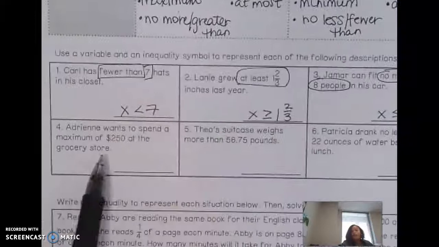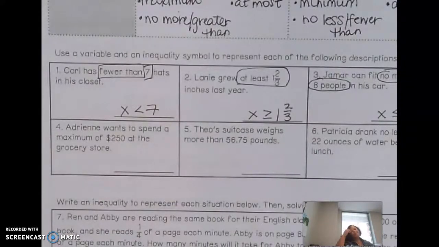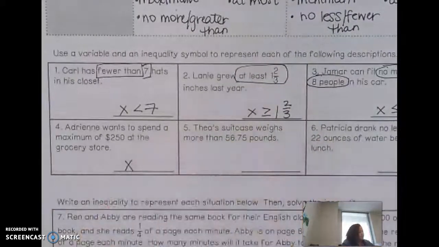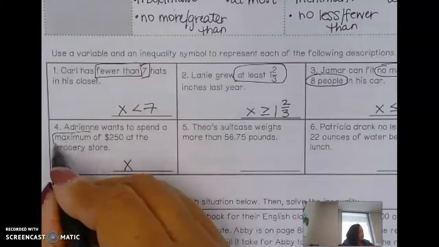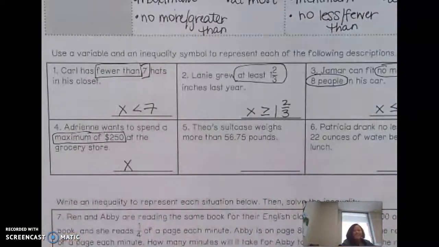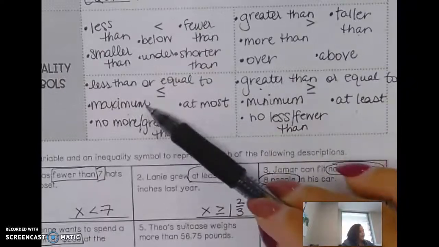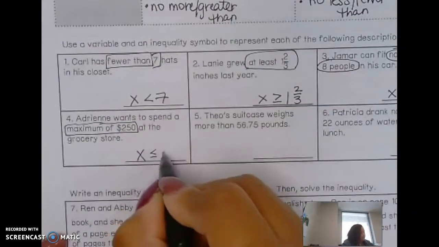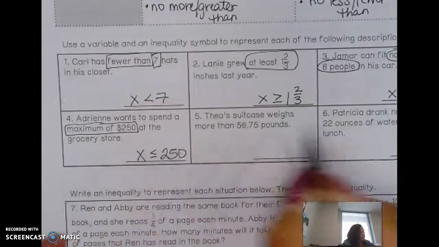Okay. Adrian wants to spend a maximum of $250 at the grocery store. That's a decent budget, Adrian. What do you do for work? Can I have your job, please? Just kidding. I love teaching. All right, maximum. So I'm going to come to my word bank. Boom. Maximum is less than or equal to $250.